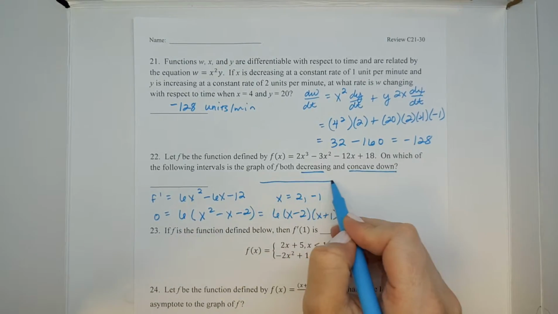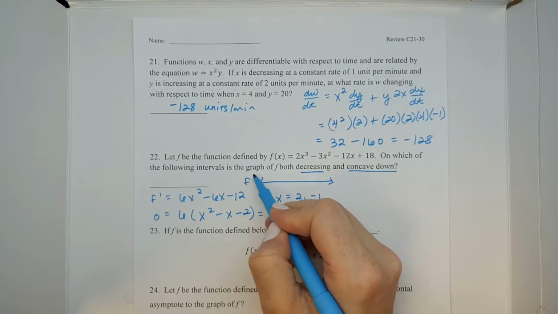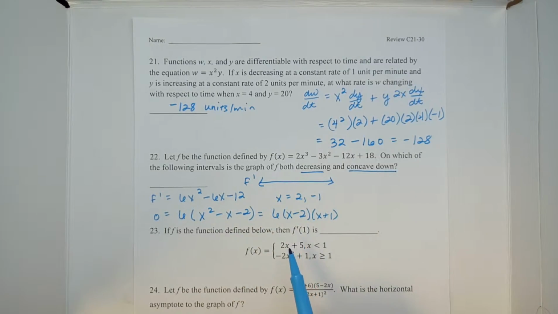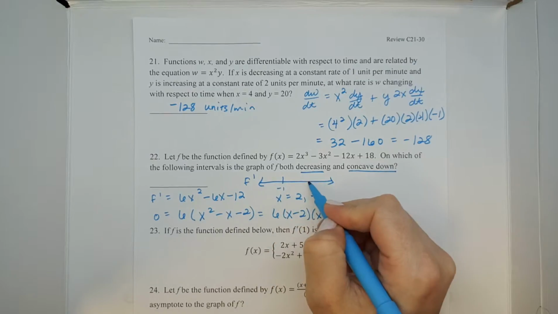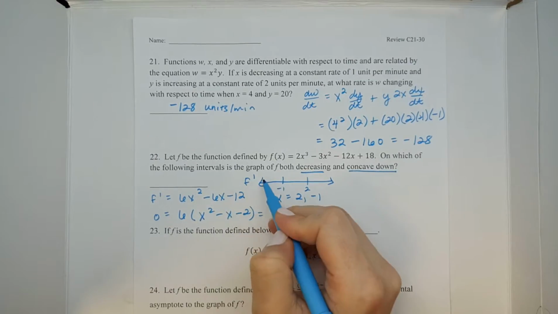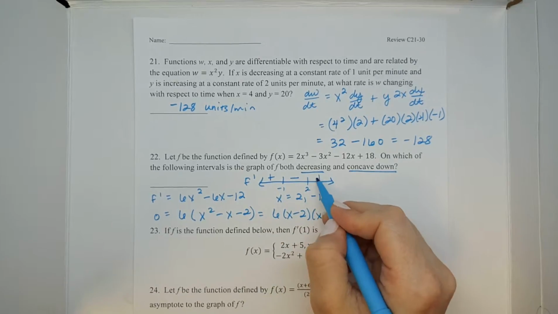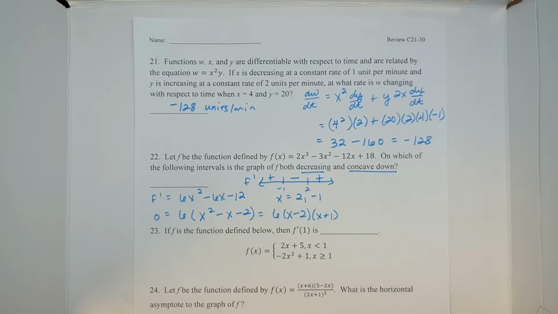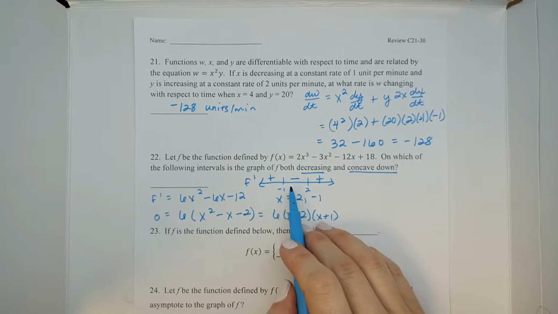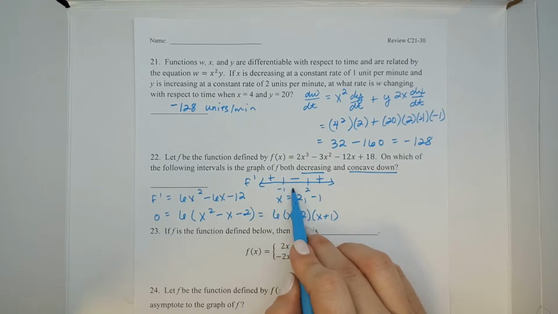Okay, so if you set up your table here, you plug back into f prime because we're talking about increasing and decreasing. You put -1 and 2. You're going to get a positive for less than -1, negative for in between, and positive for greater than 2. So what we're focusing on here is where it's decreasing, so -1 to 2.